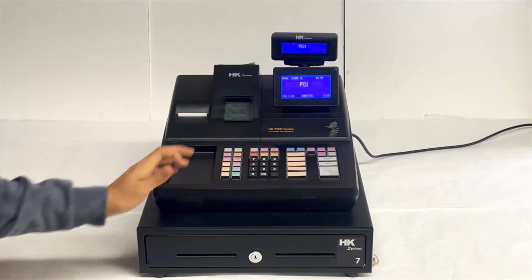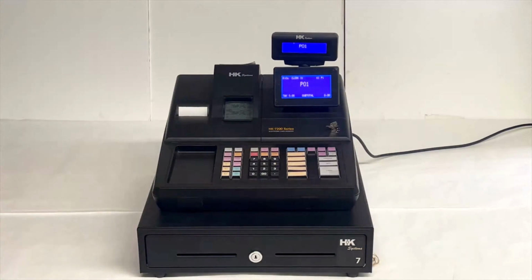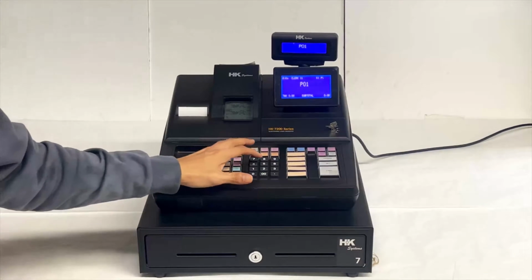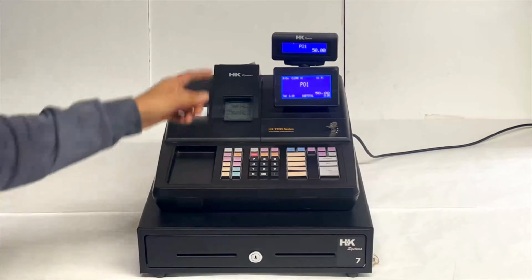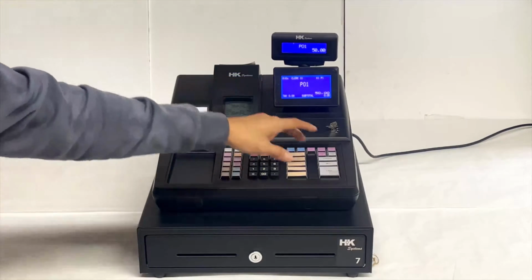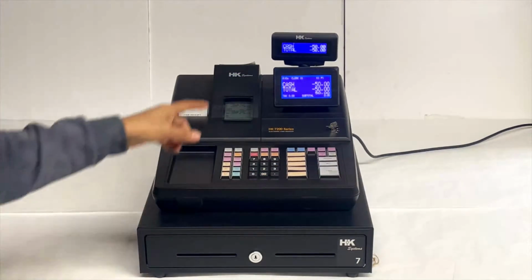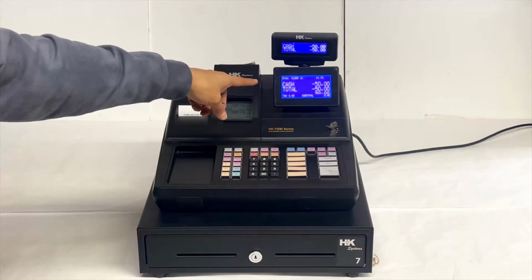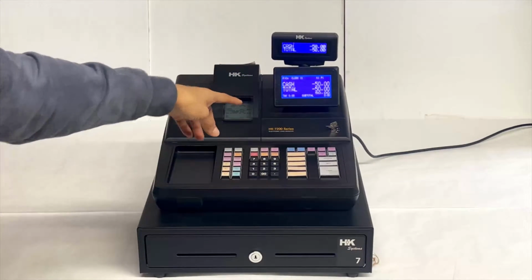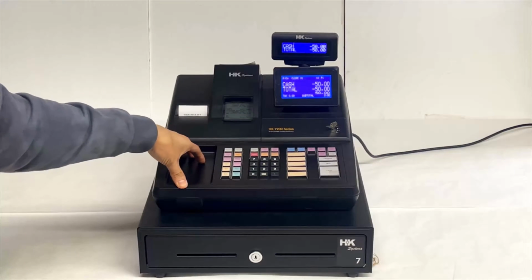So we're gonna hit PO, and let's say we owe this person $50 for the goods or services or product that he has brought in, and let's say it's the 50. After you've hit PO, you're gonna go to cash, and you're gonna see this screen. It's gonna deduct $50 from your cash register.